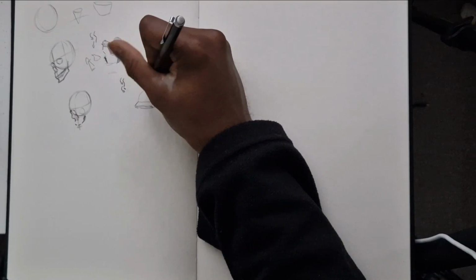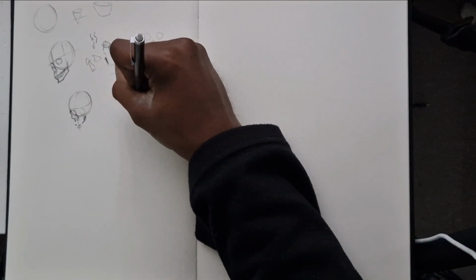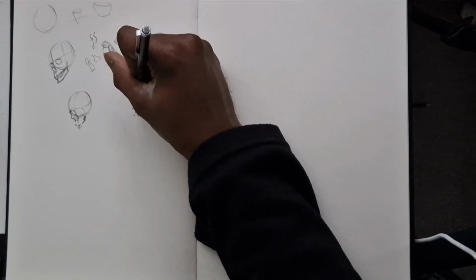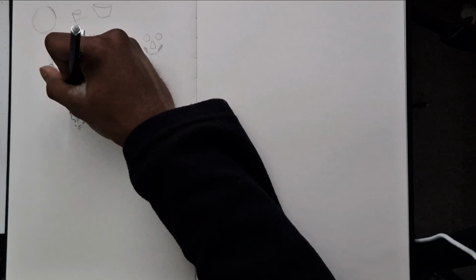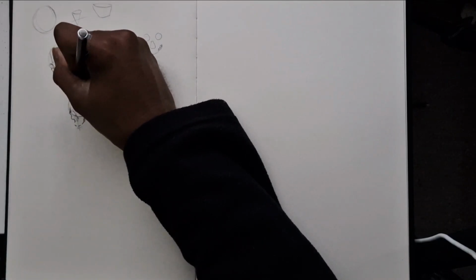I'm just drawing it really crudely, but where it goes in, comes back out, and then it's going to come back in and fold across. So that's what we're going to do here. So we're going to draw it coming back in, and then we're just going to follow the structure of the skull.